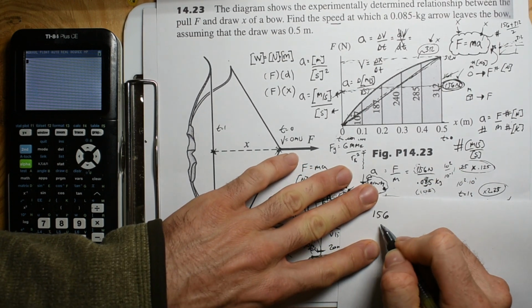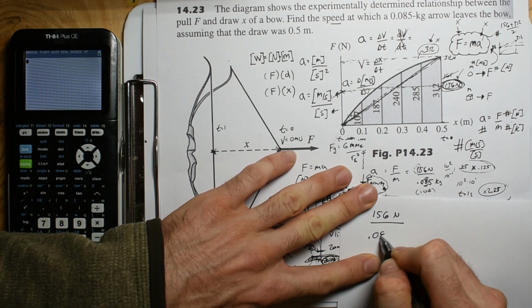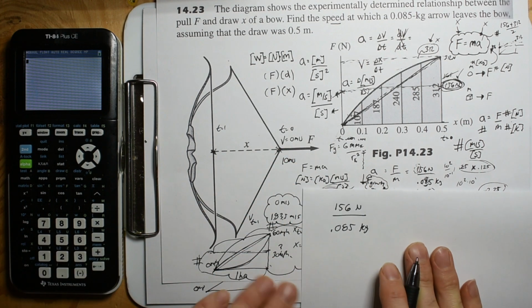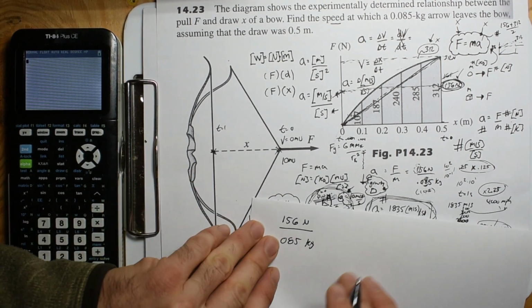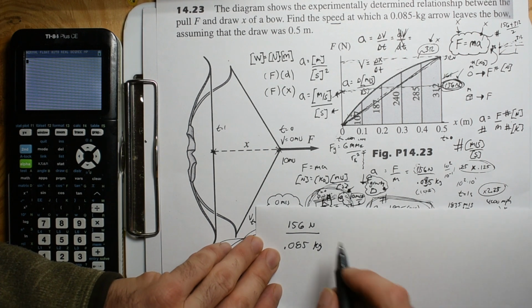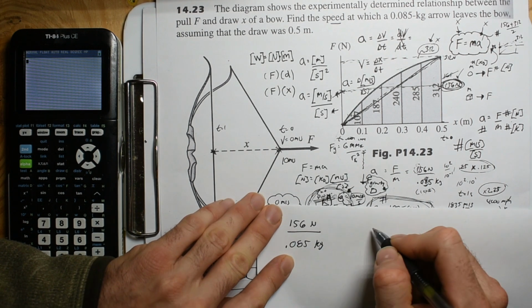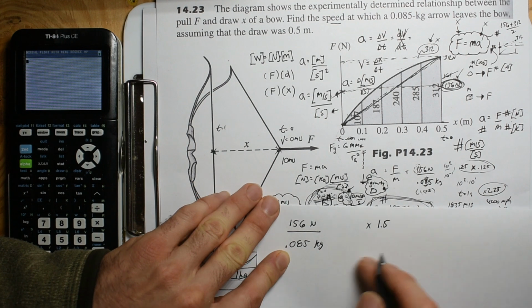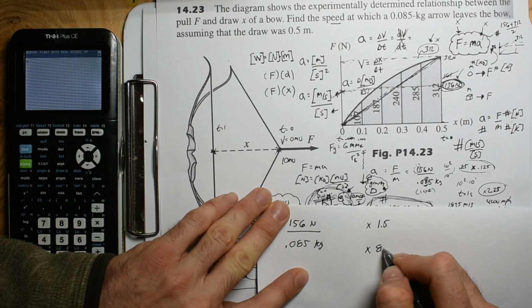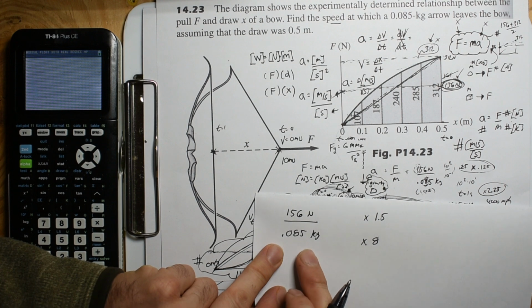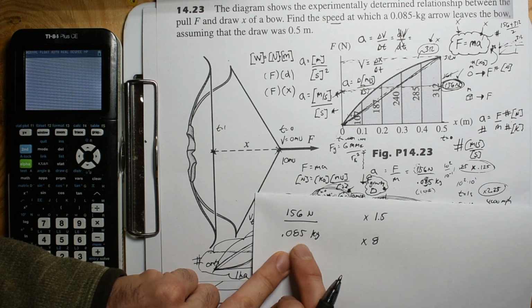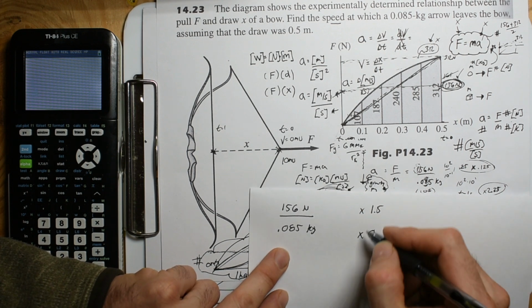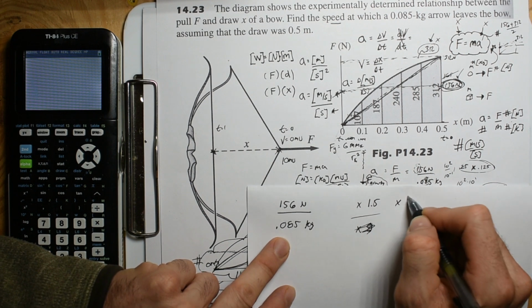I was doing 156 newtons divided by 0.085 kilograms. Now, I guess I have two things going on here that I've never done. This is a multiplication factor of 1.5, so I could just say 1.5. This is a multiplication factor of 8, but it's downstairs, so how do we deal with that? And even though it's downstairs, it is upstairs. That was the revelation. It's not downstairs. It is upstairs. It's multiplying by 8.